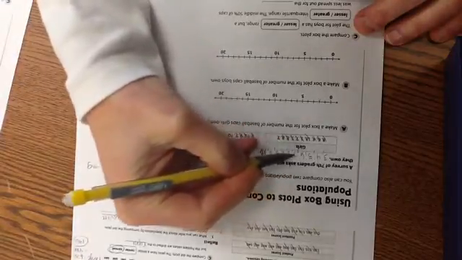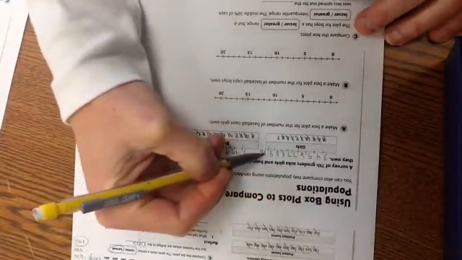1, 2, 3, 4, 7, 8, 9, 10. Good. I know I have 10 and 10. You always want to double check your count. Order my data from least to greatest.